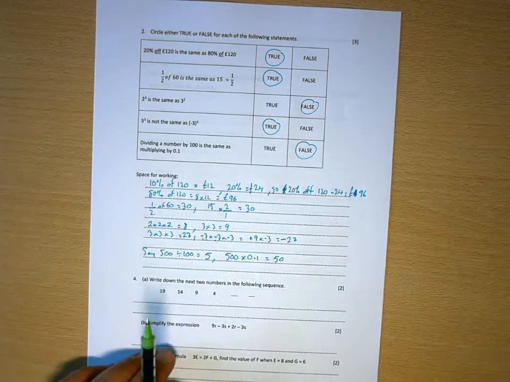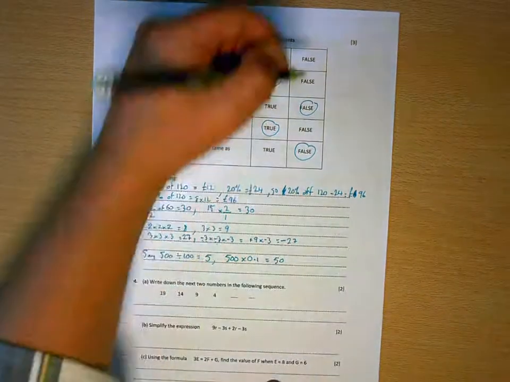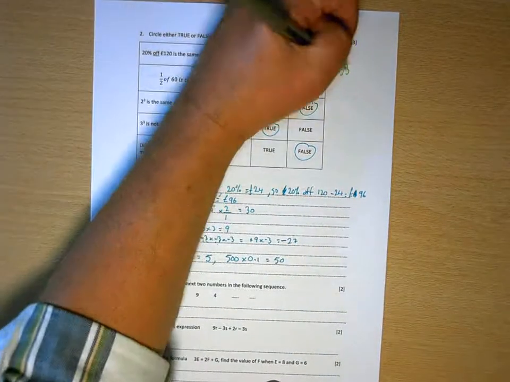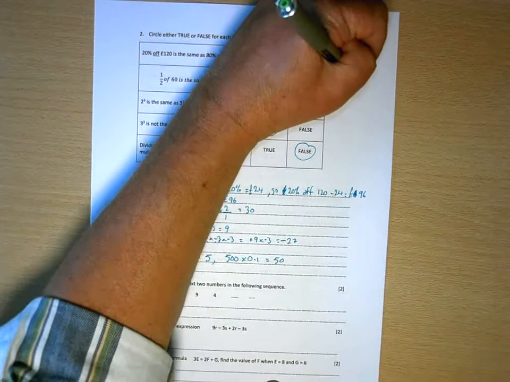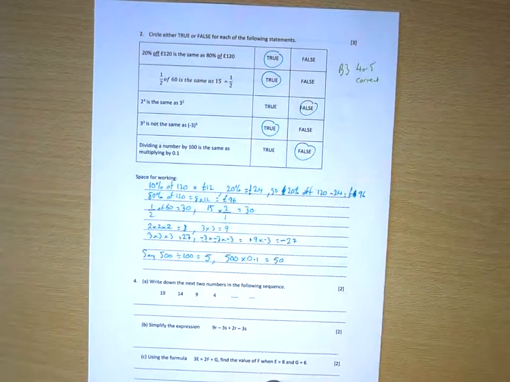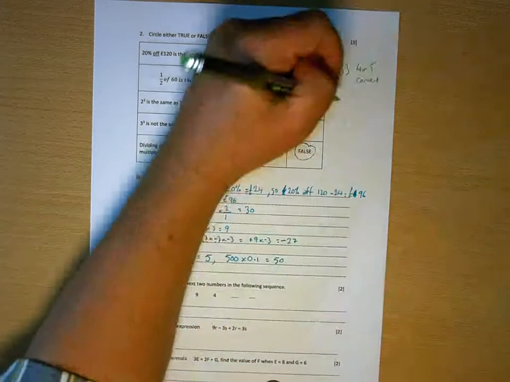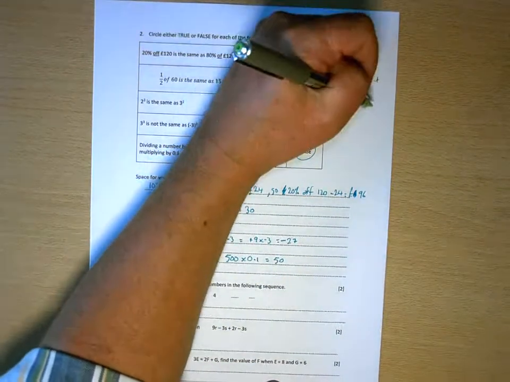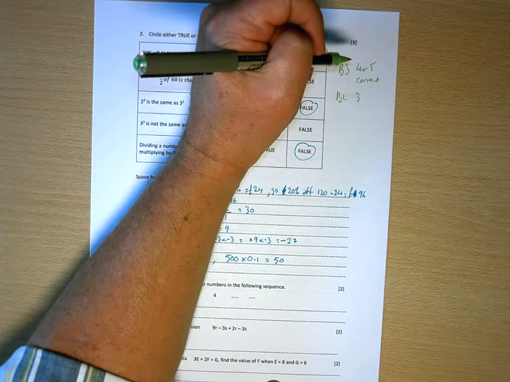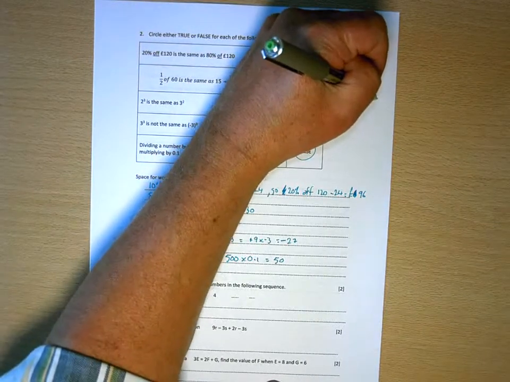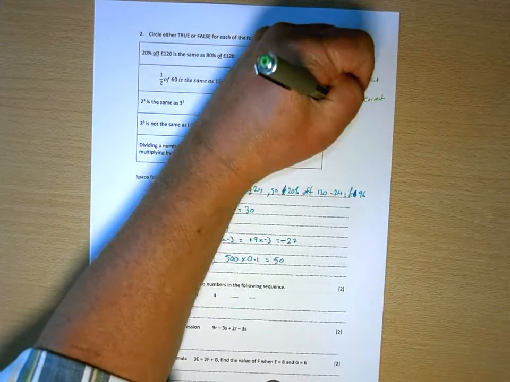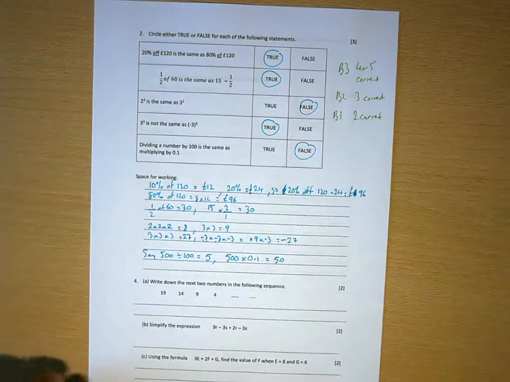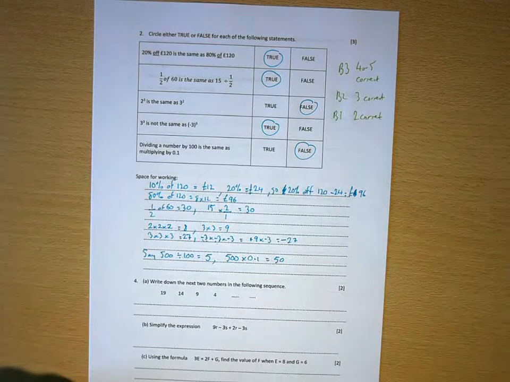Now the marks for that, you're going to get 3 marks if you get 4 or 5 correct. You're going to get 2 marks if you get 3 correct, and 1 mark for 2 correct. If you don't get 2 correct, you don't get any marks.